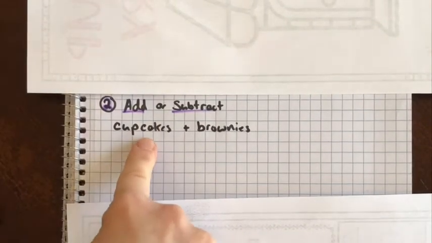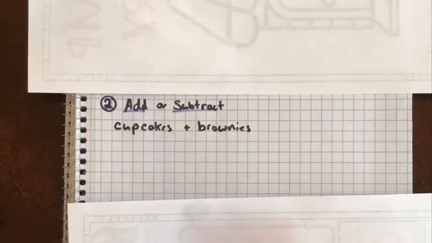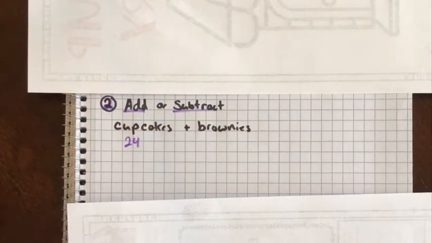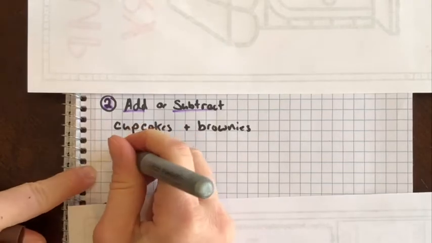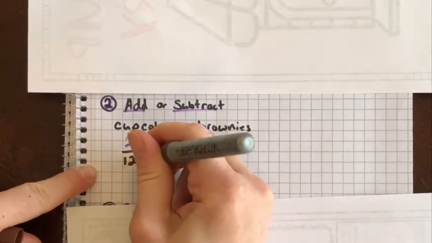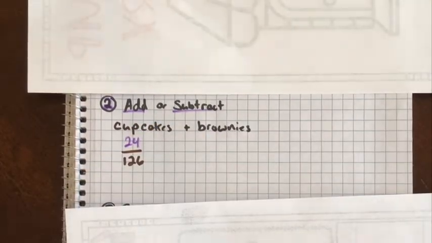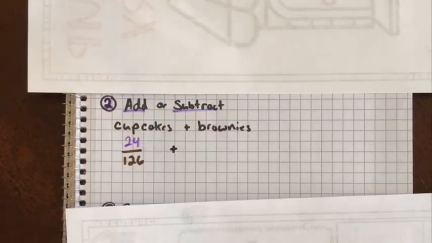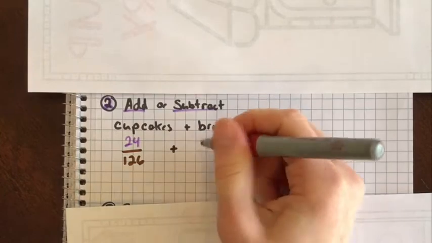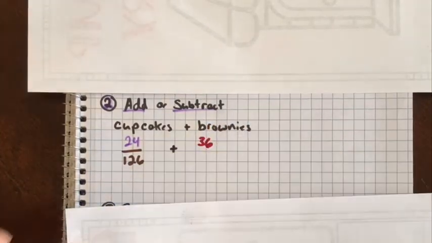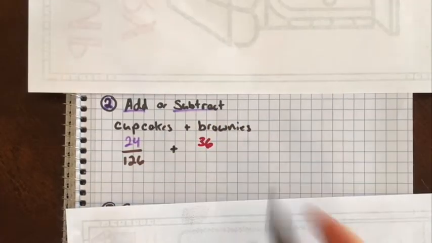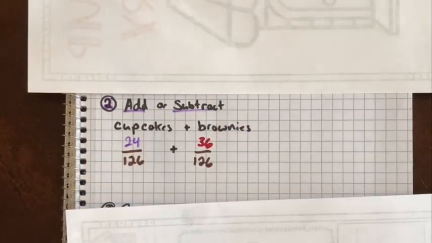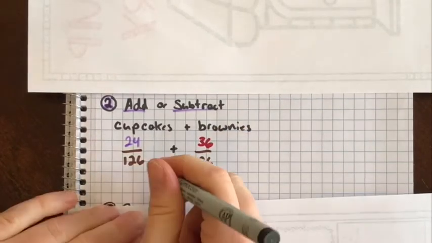So under cupcakes, you write down how many cupcakes you have, which is 24. Out of, don't forget the fraction, don't forget the denominator, out of 126. Plus, how many brownies do you have? 36 out of the same denominator, 126 total items in the bakery. Now we can add.